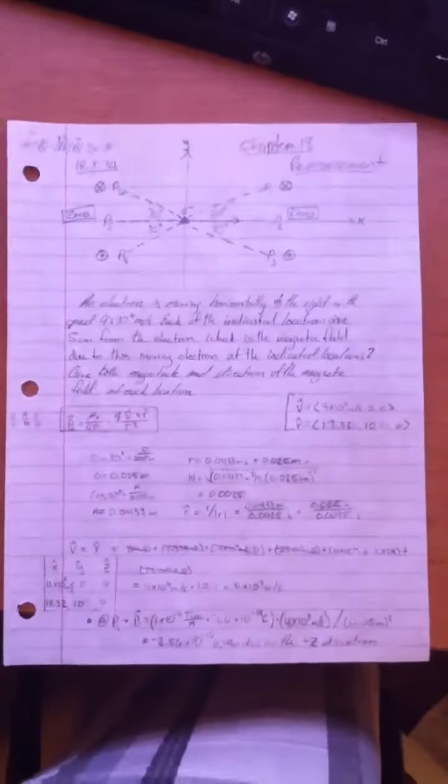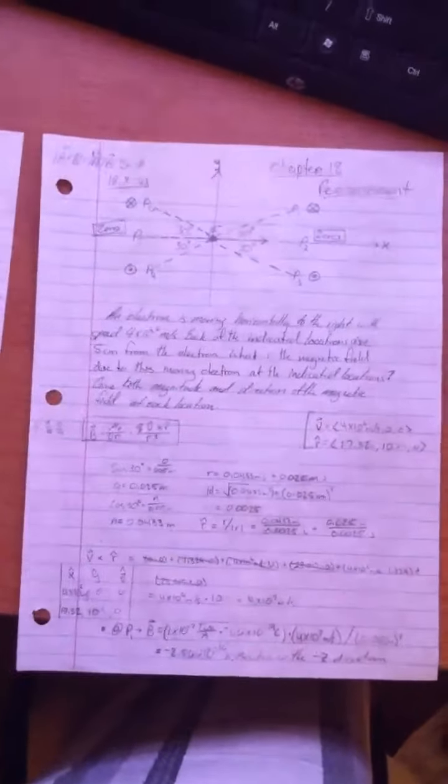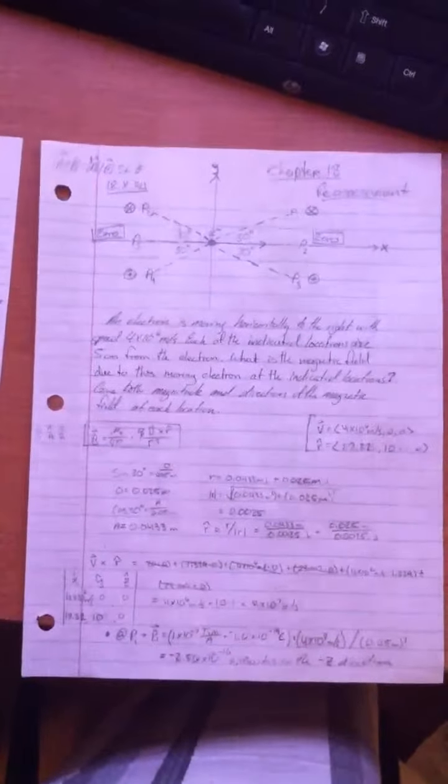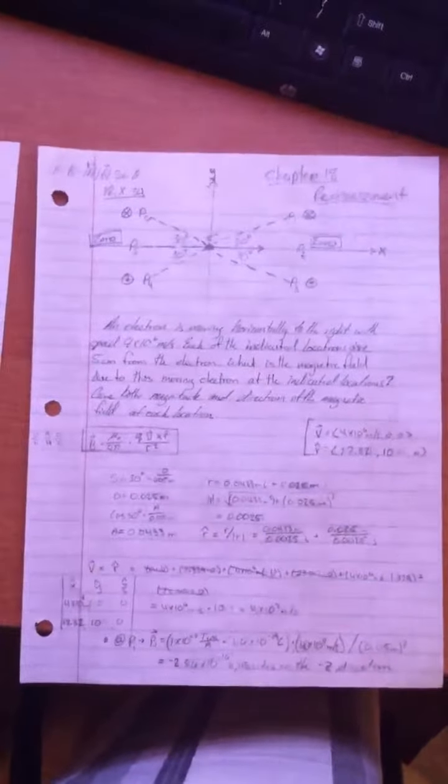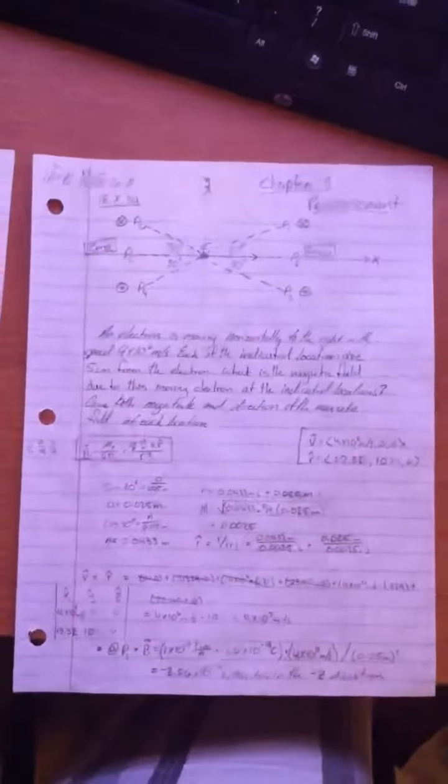Once it was finished, I then got the cross product of the velocity vector and r hat to find the one that didn't cancel out, actually. It came out to be 4 times 10 to the 6th times 10, which gave me 4 times 10 to the 7th, right here.